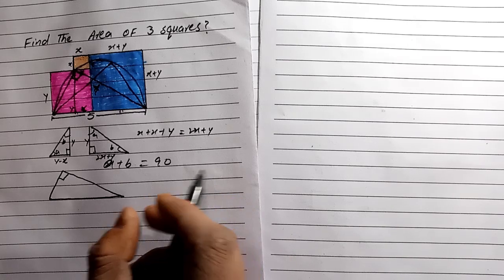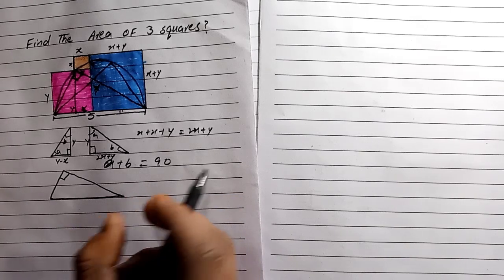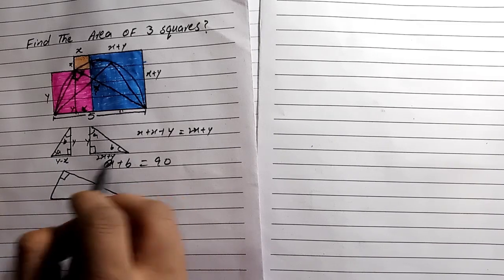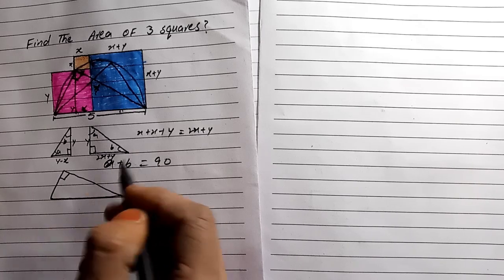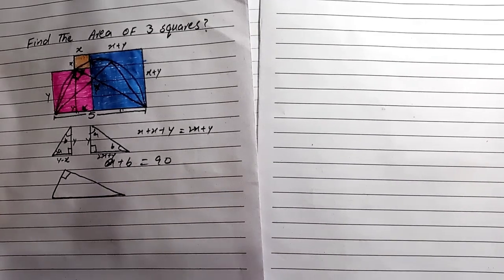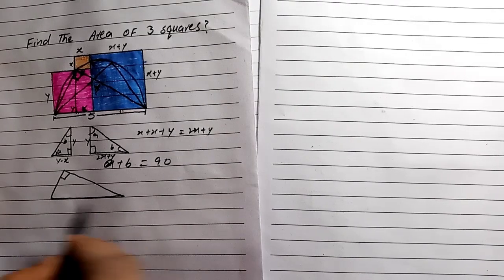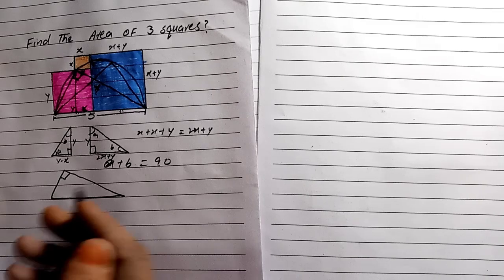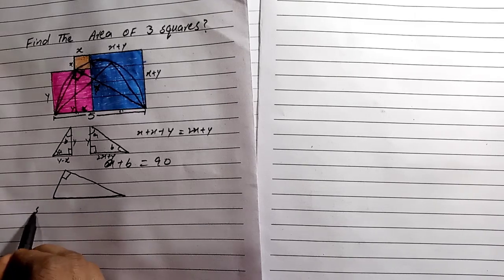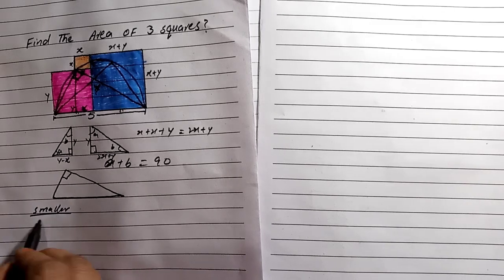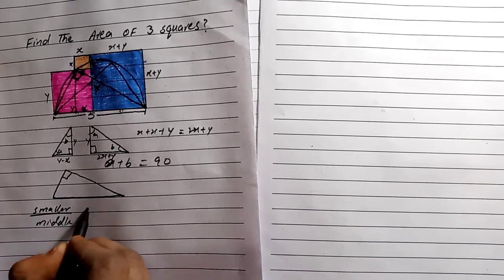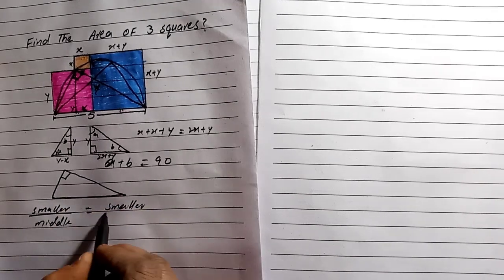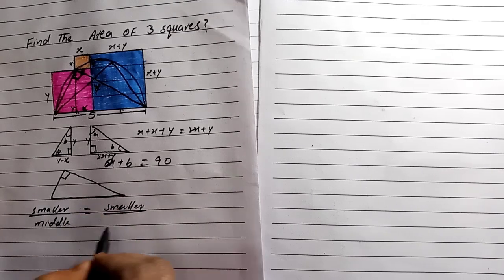So the smaller side divided by the middle side of one right triangle is proportional to the smaller side divided by the middle side of another right triangle. So we can use the proportion, which is smaller divided by middle, which is proportional to smaller of another right triangle divided by the middle of another right triangle.